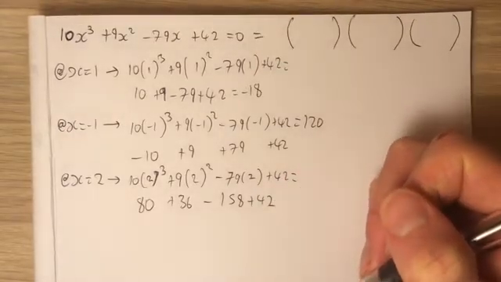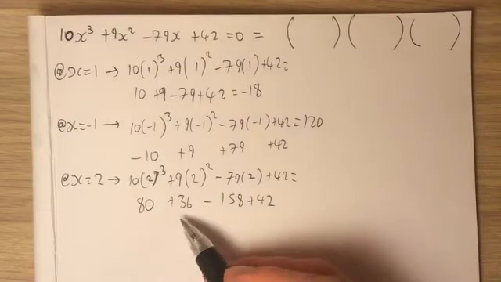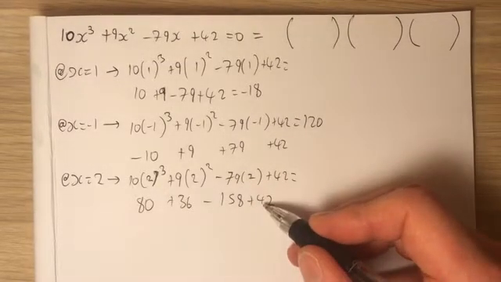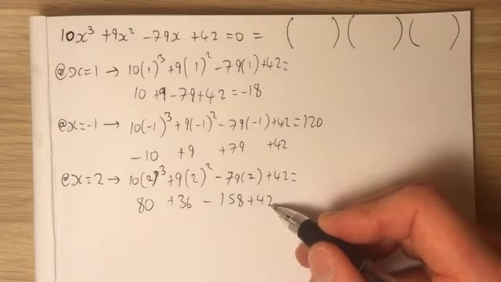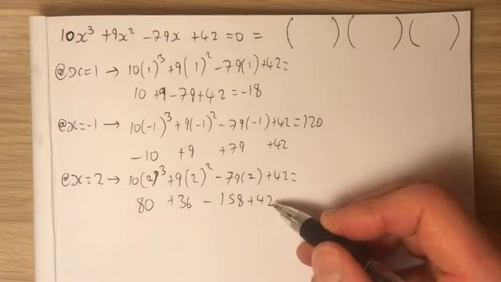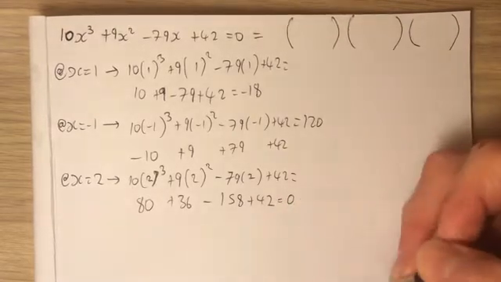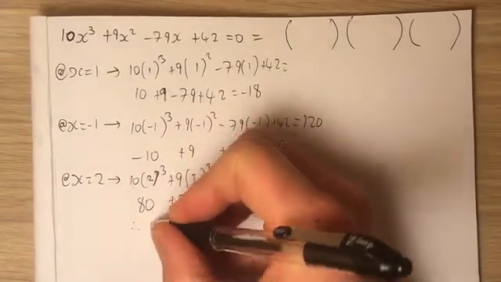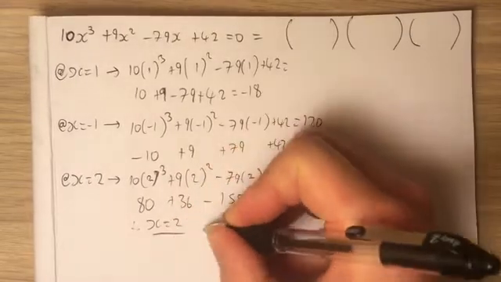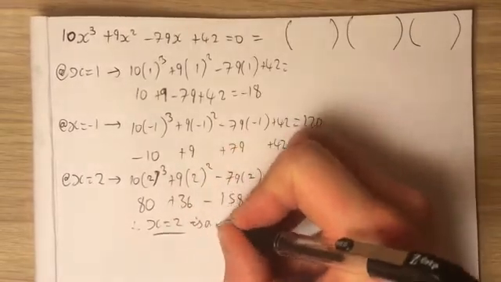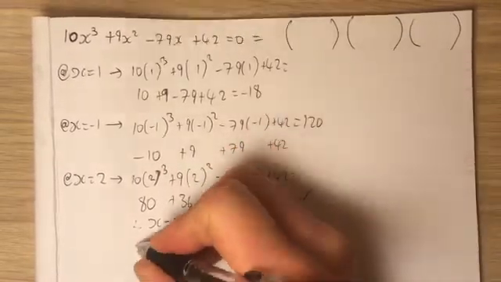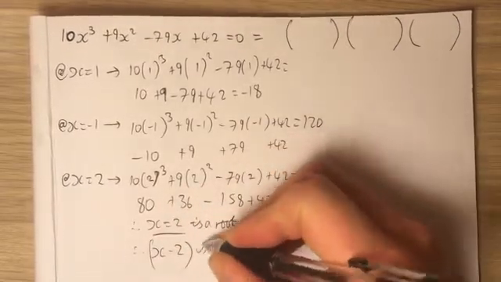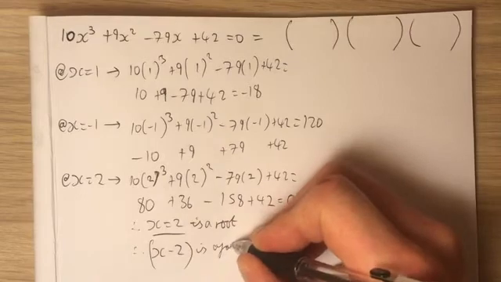Okay, let's just do this a bit. This one and this one make 116. Add that to the 42 and that is 158. It's basically 0. Boom, tick. Therefore, x equals 2 is a root. And therefore, x take away 2 is a factor.